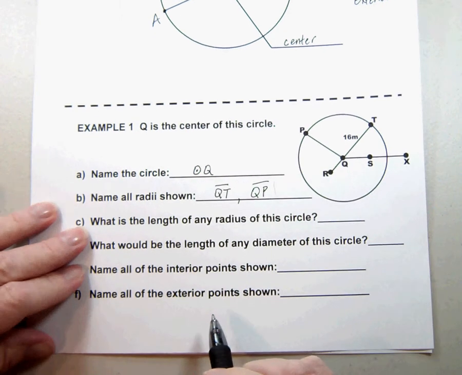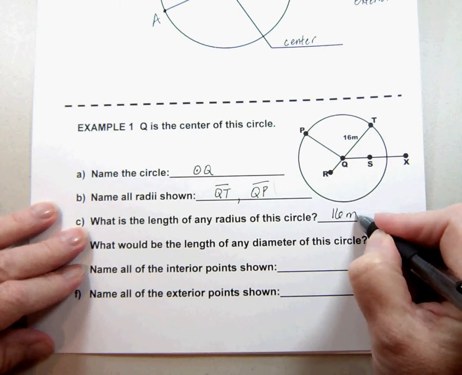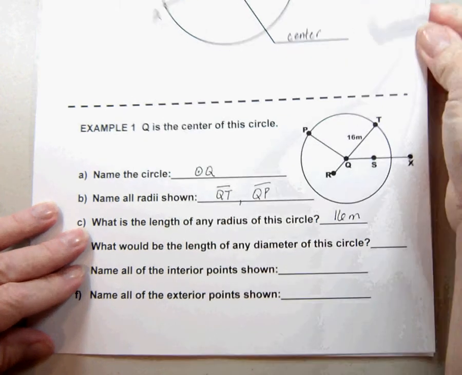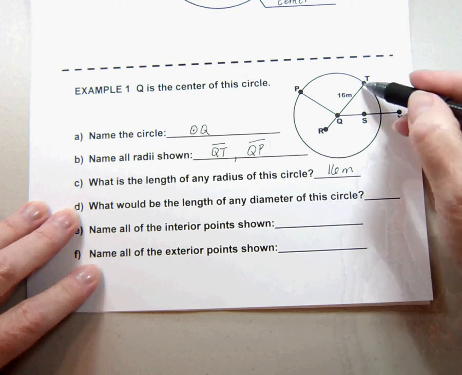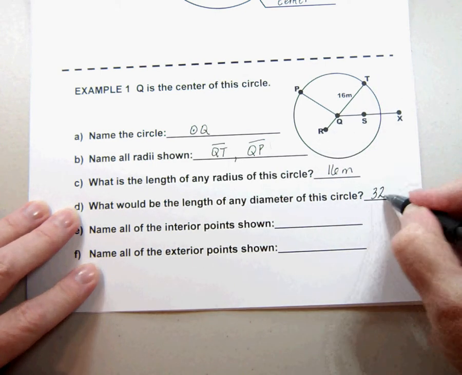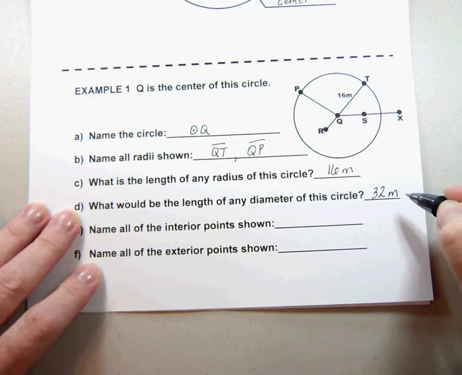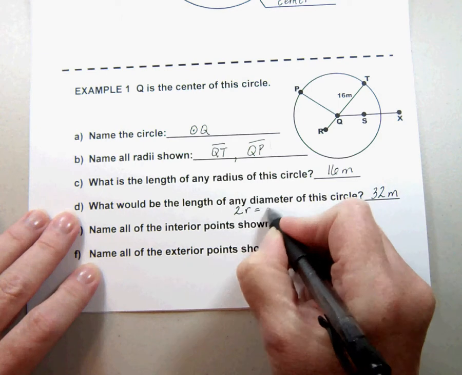What's the length of the radius of the circle? That's labeled right here. That's 16 meters. What would the length of any diameter of this circle be? That would be just doubling the 16. If you had a 16 and then another 16, that would give you 32 meters. So just take twice, let's write that down. Twice the radius will equal the diameter.